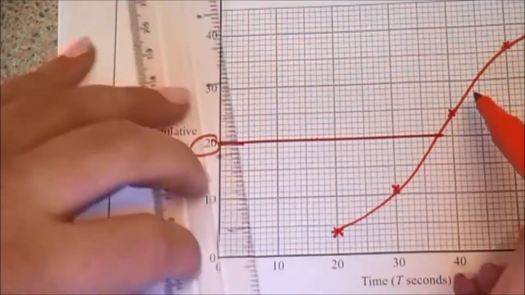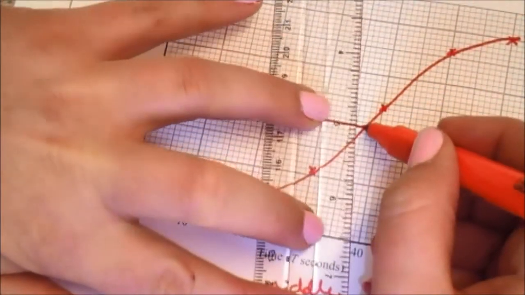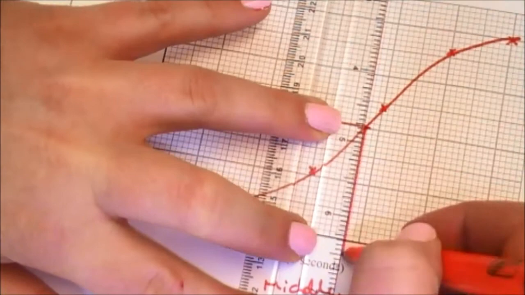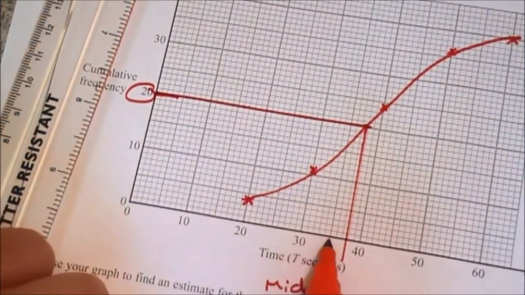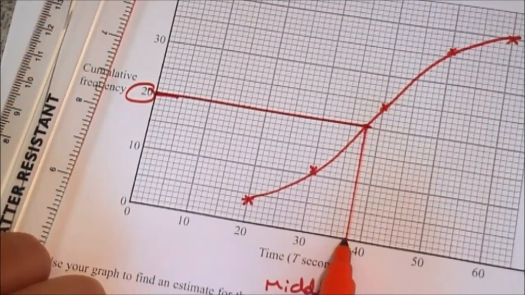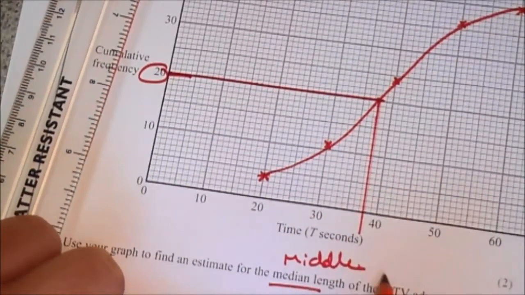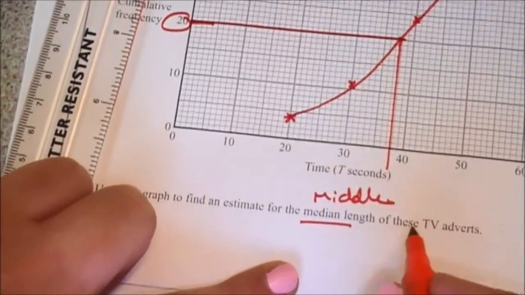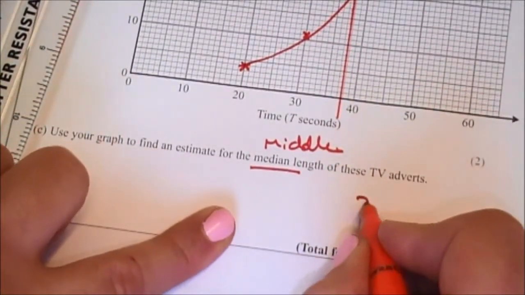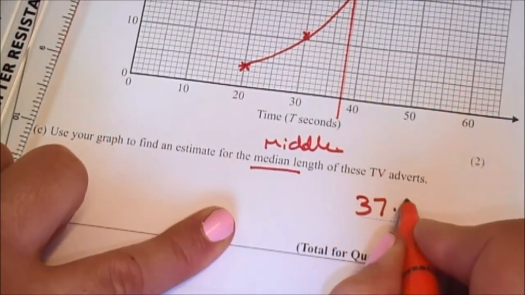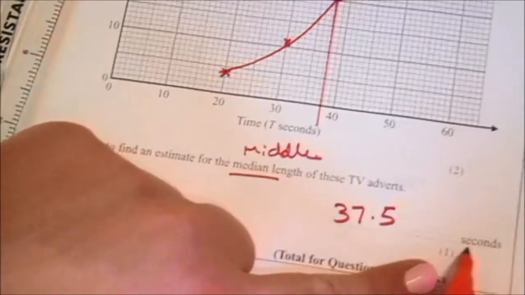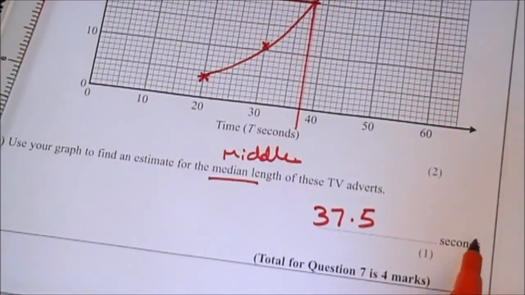So I read across from 20, bounce it down, and that gives me 35, 36, 37, 37.5. I get there. My pen's not the most accurate in the world. So I've got 37.5 seconds, but they've given us the values on the line.